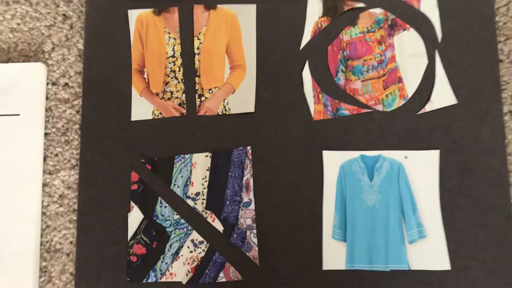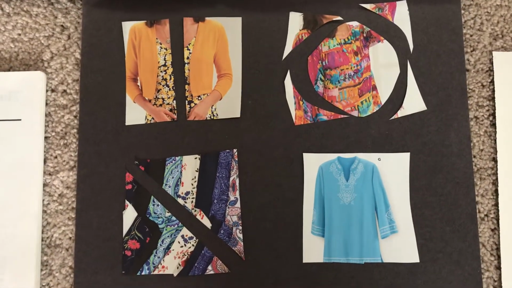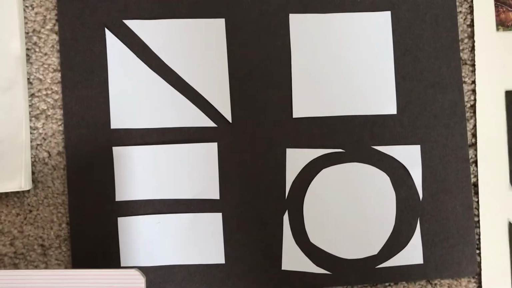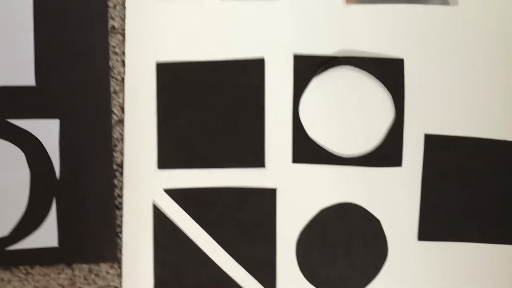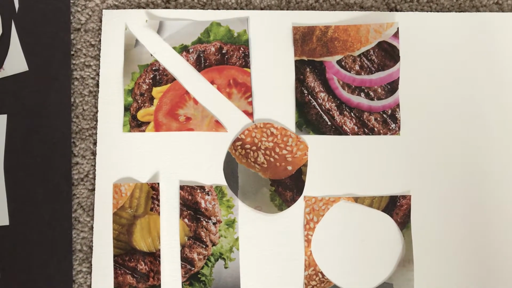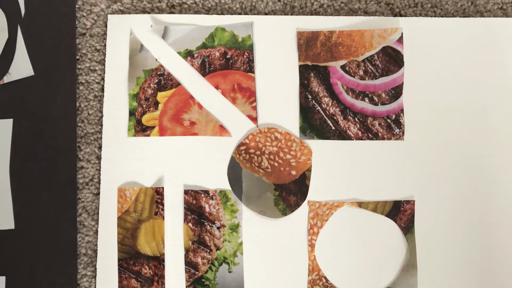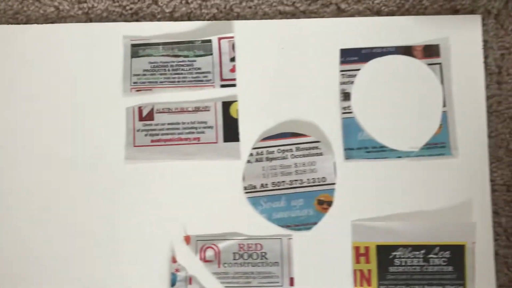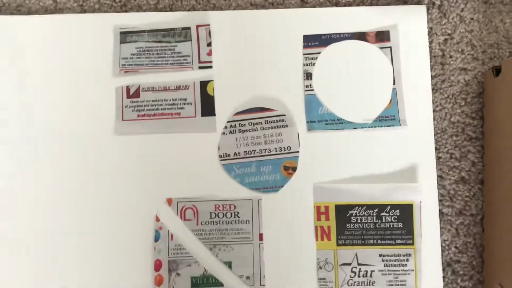Then you had the idea of doing your cut squares. So here's an idea I used using magazine squares. Here I just use white squares. Here I use black squares. Here I use squares just from a Hy-Vee ad. Here I use cut squares from the shopper.